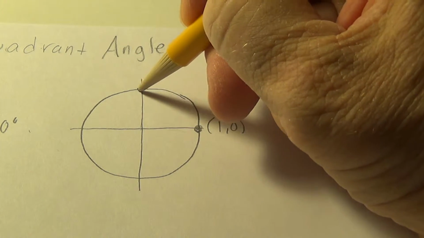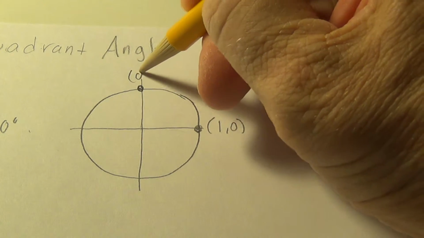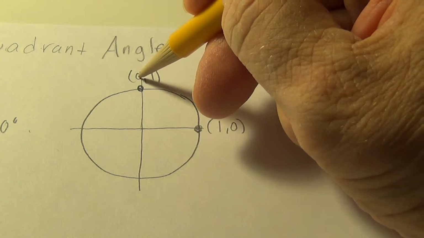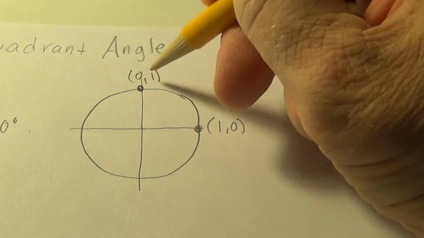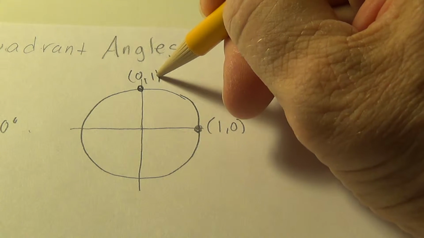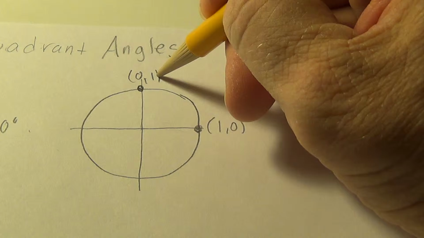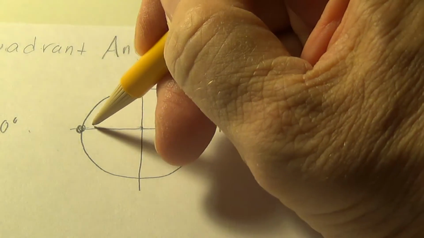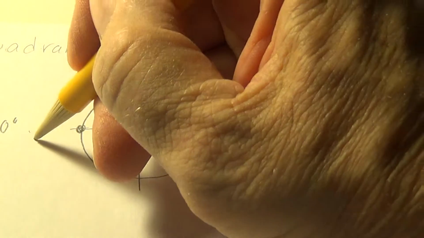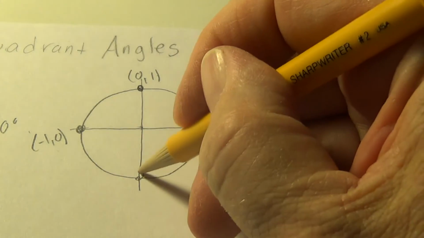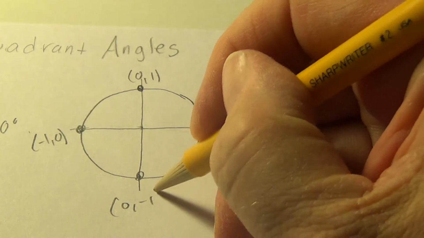And this coordinate is 0, 1, because from the origin we do not go left or right at all, we just go up. The first coordinate tells me the left or right, and the second one tells me the up and down. Here we go back, but not up or down, so we have negative 1, 0, and down here we have 0, negative 1.